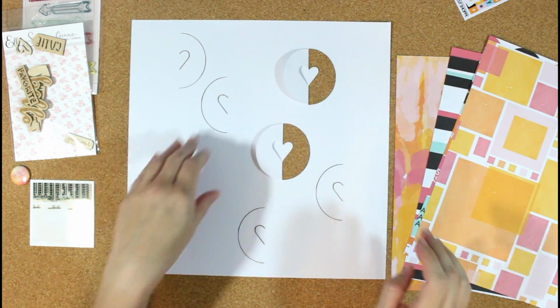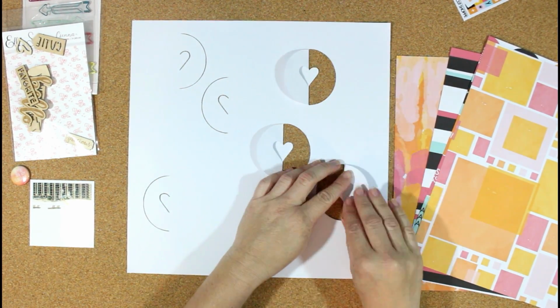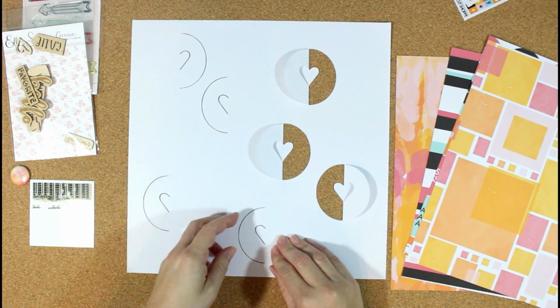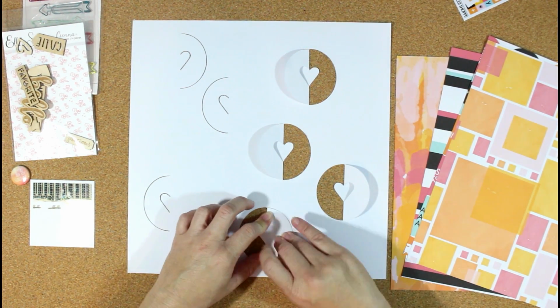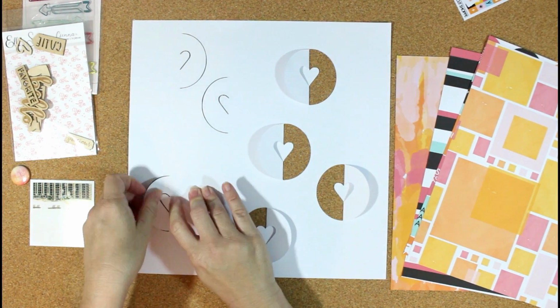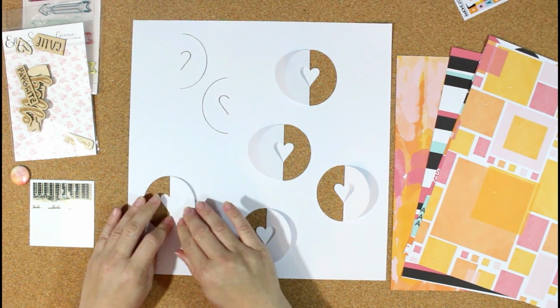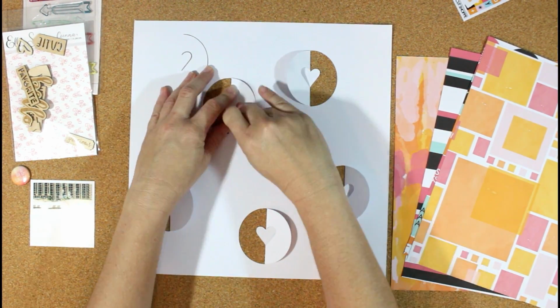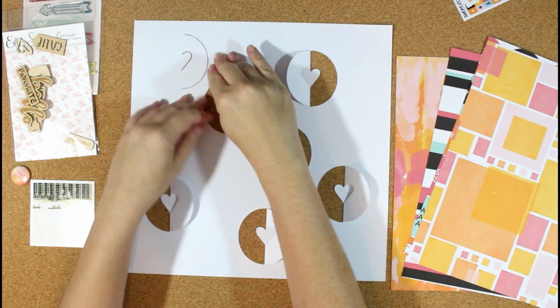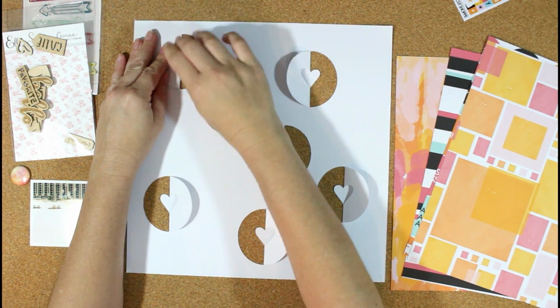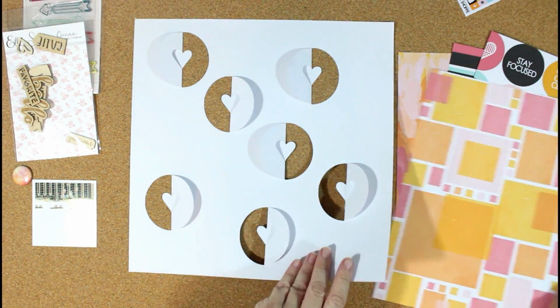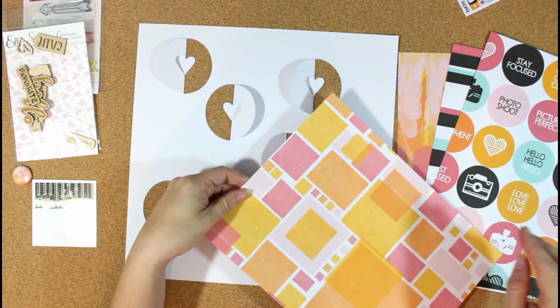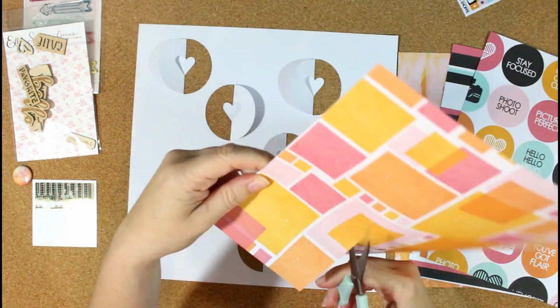I'm just folding those circles. And so now you can actually see the shape of the cut file and what it looks like. So I'm just going to keep folding all of those. And after I do that, I'm going to go in and add my pattern papers behind it. So those are the ones that I'm working with that I have there to the right hand side. So I'm just going to keep folding all of those, and once I have them done, I'm going to just back each one with a different pattern paper, and it's really easy.